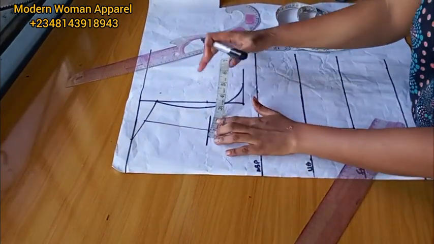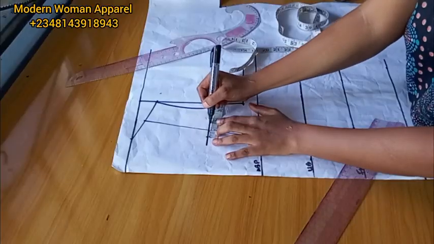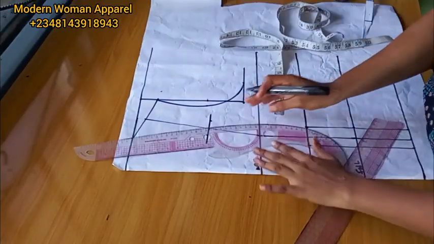So here I'm doing 0.75 here and 0.75 here in our corset.